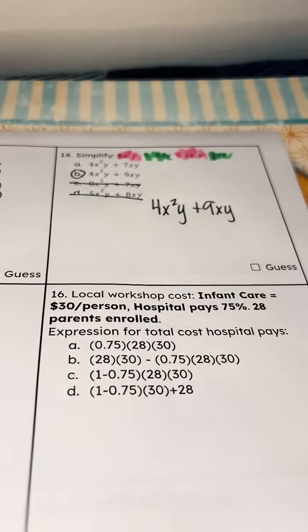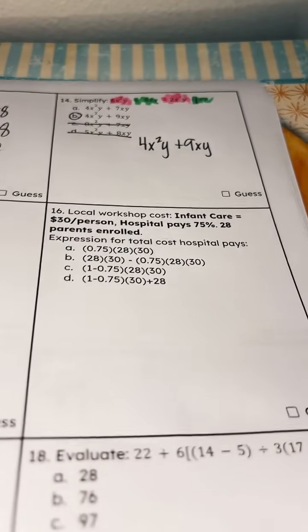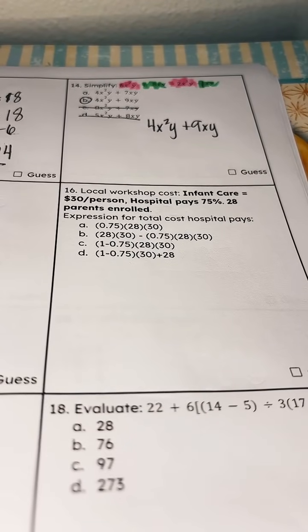So good. All right. Let's see what they're talking about on this word problem. Local workshop cost. Infant care equals $30 per person. Hospital pay is 75%. 28 parents enrolled.